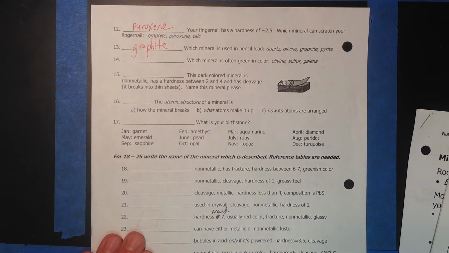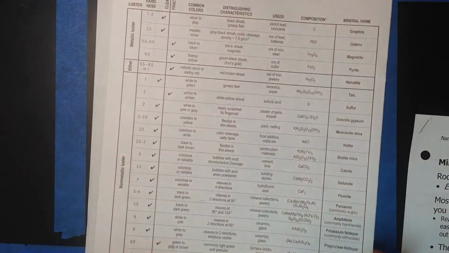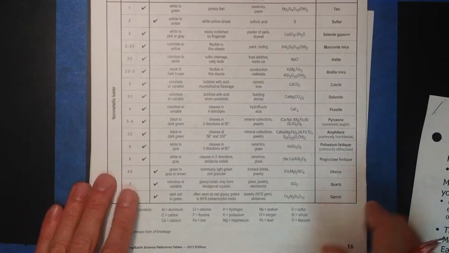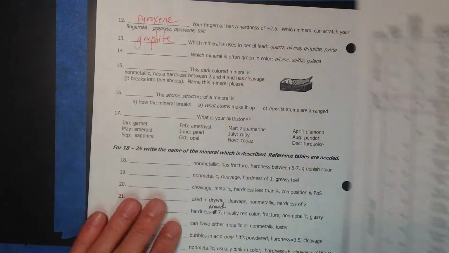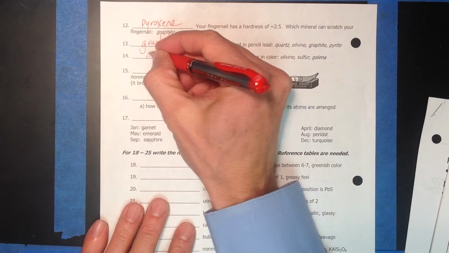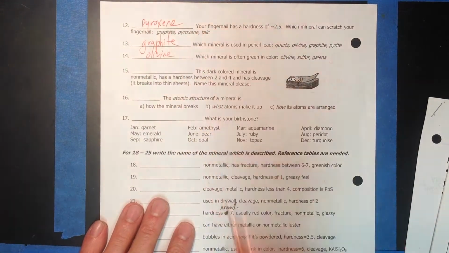Which mineral is often green in color? So you look through olivine, sulfur, galena, look through them all in the common colors. The only one that mentions green of those three is olivine: green to gray or brown, usually has a greenish tint to it. Olivine is olive green. That is a little phrase that could help.